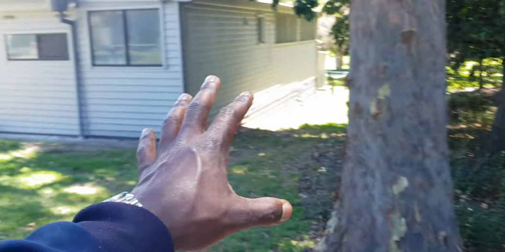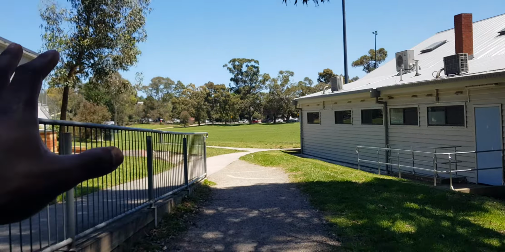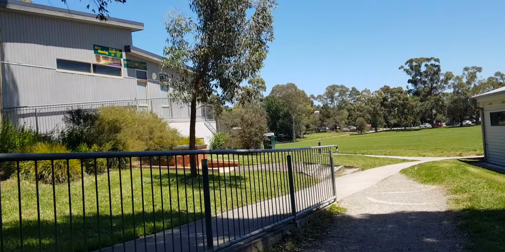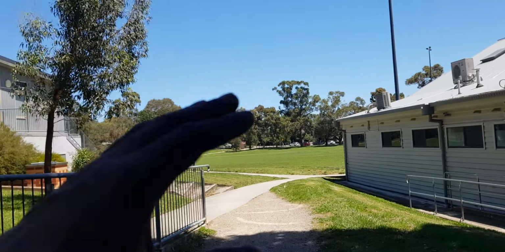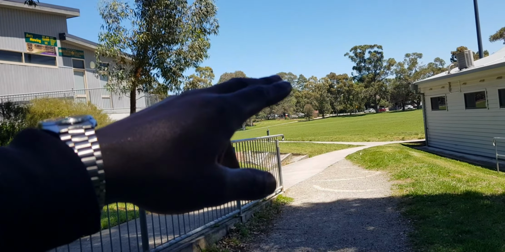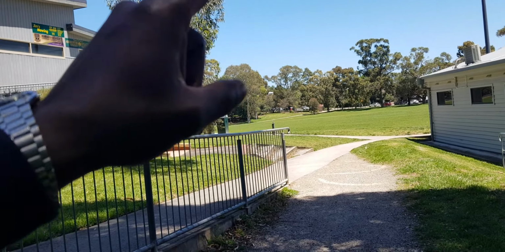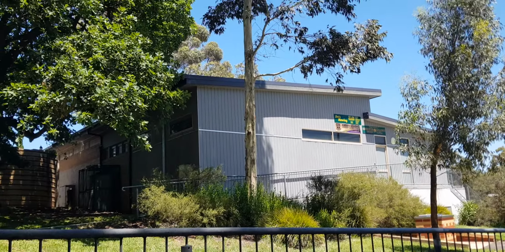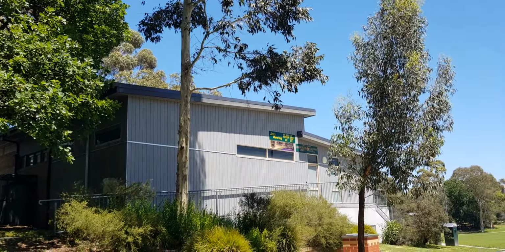Look at this, peaceful. This is actually a cricket ground. It's a sports field. They can play football here and they can play cricket. Cricket, I think, is the main sport that they support here. Let's see. There we go.